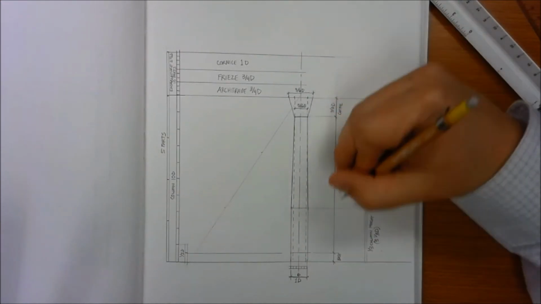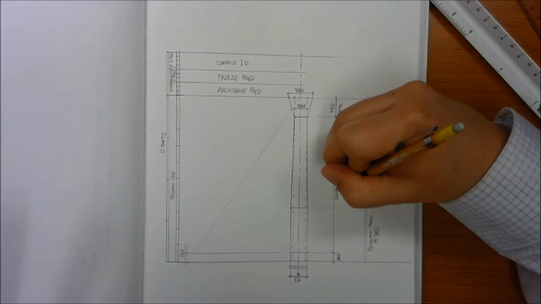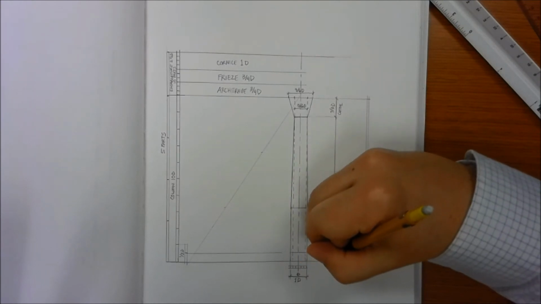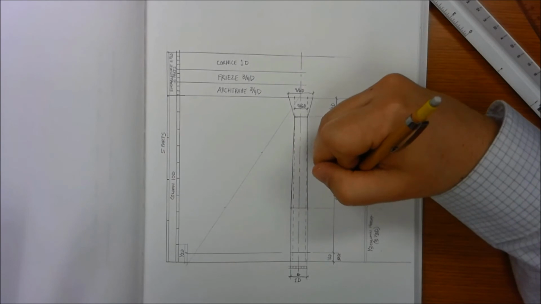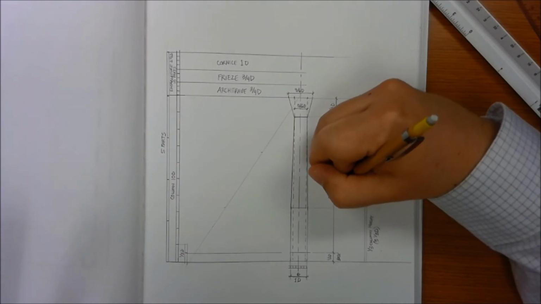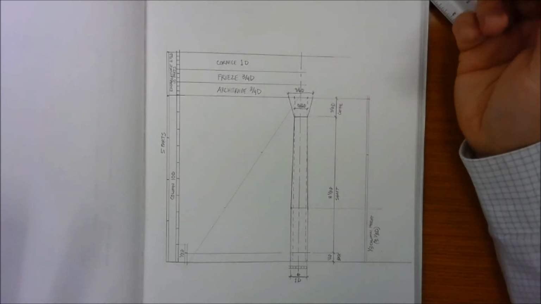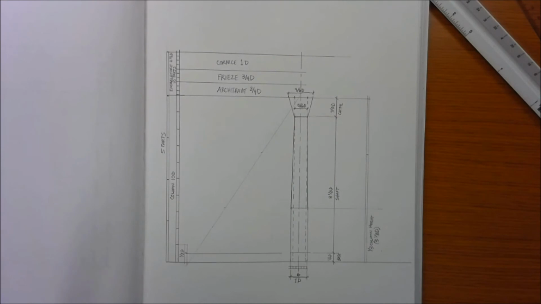This is the shaft area of the column. So that base is half D, and my shaft is 8 1/3 D. 7/6 D for the capital. That equals my 10 D all the way up.